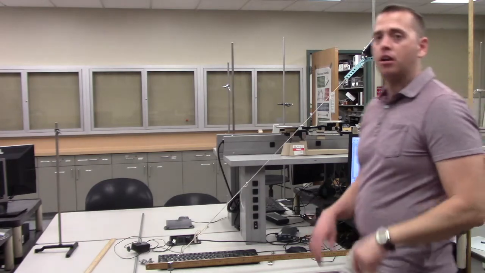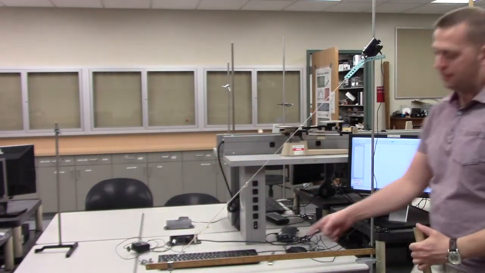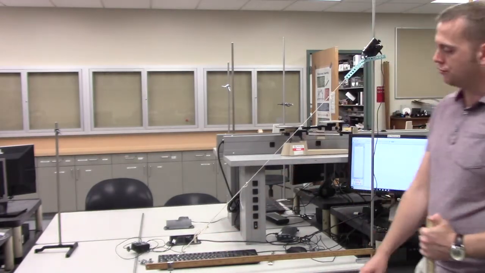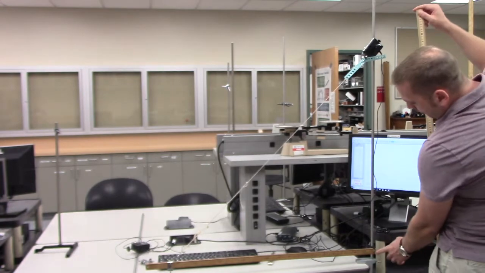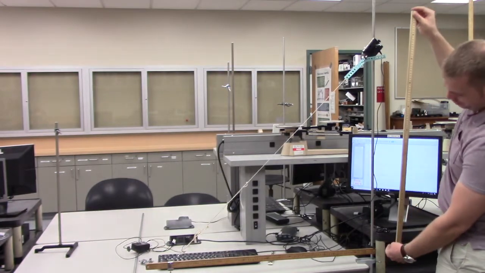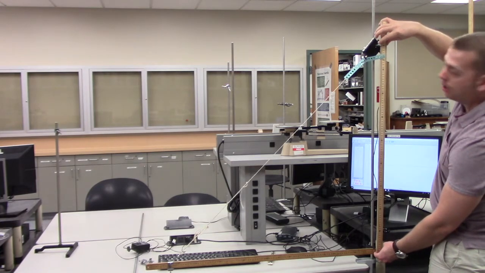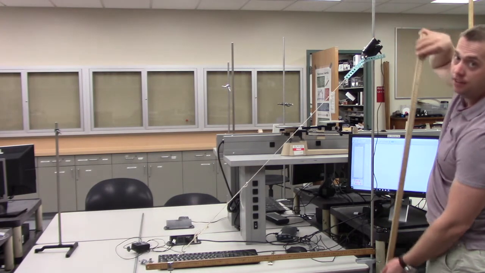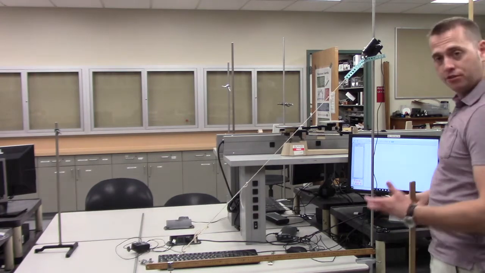For this next trial, I set the force probe a little bit lower, and so what that does is decreases the angle of the string relative to the meter stick here. So now the distance from the pivot point down here to where the force probe is attached up here is 90 centimeters. Okay? So we'll go through the same set of measurements as before.